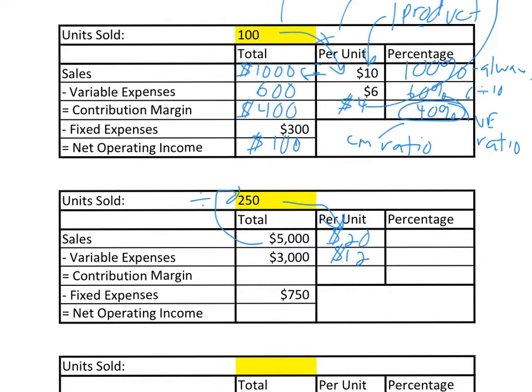See how we can keep filling out this income statement. I know sales minus variable expenses equals contribution margin. So if I sell 250 at 20 bucks each, one costs me $12. I'm going to make $2,000 in margin that can be used to cover my given $750 in fixed expenses. And we can figure out that our net operating income then must be $1,250. So what is my contribution margin per unit? That is my selling price minus my variable expense per unit. So that's $8 per unit.